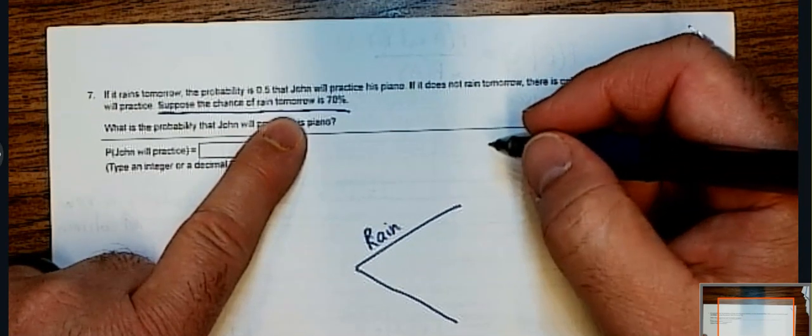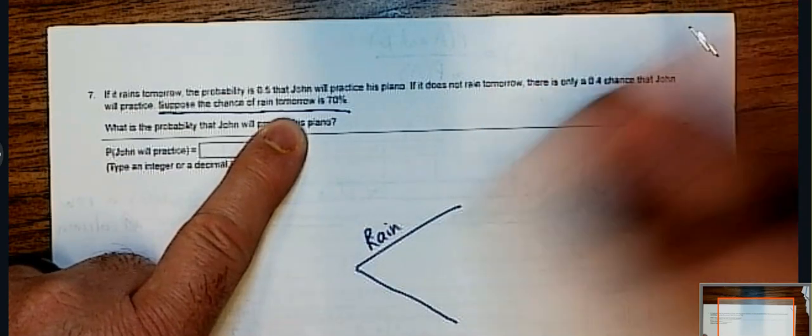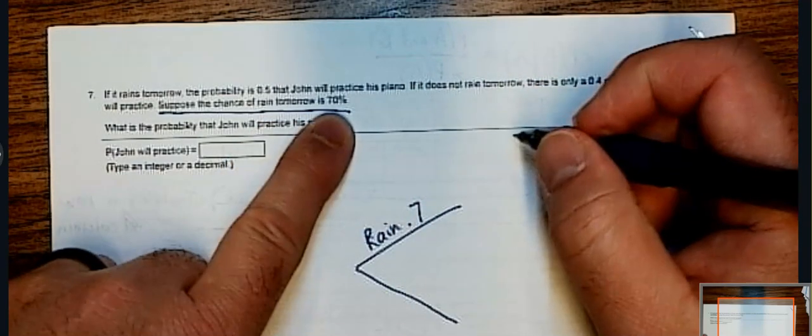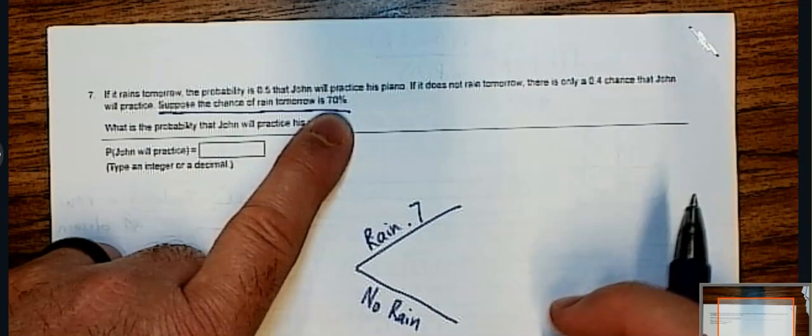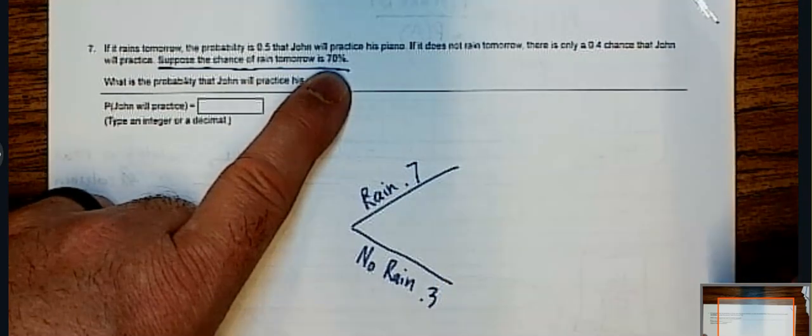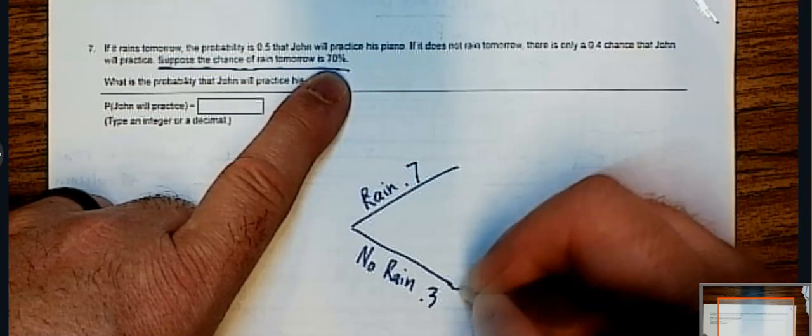Okay, so what's the probability of rain tomorrow? 70%. It says right here, 70%. What does that mean? No, we're not guessing. What is the probability of no rain according to that? 30%. Those two things add up to how many percent? A Benjamin.